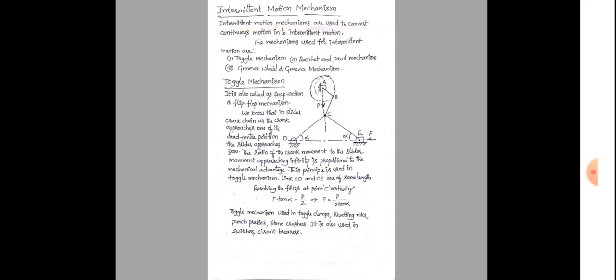Now the first one is a toggle mechanism. The figure which is shown, where this toggle mechanism is also called a snap action mechanism, or it is also called a flip-flop mechanism.